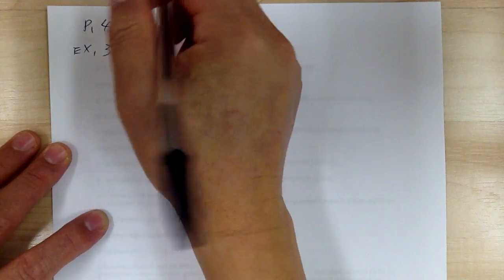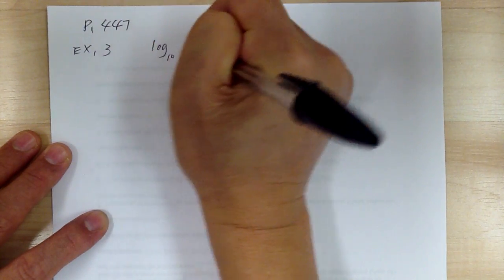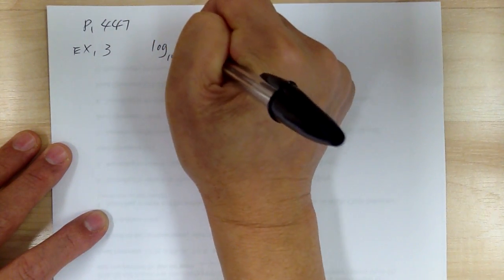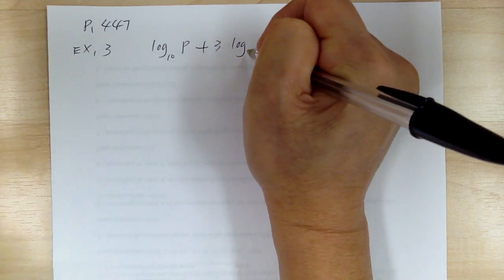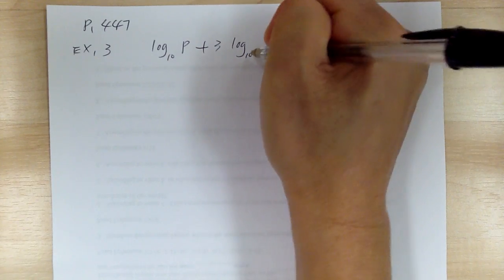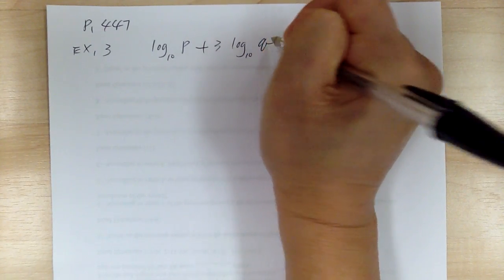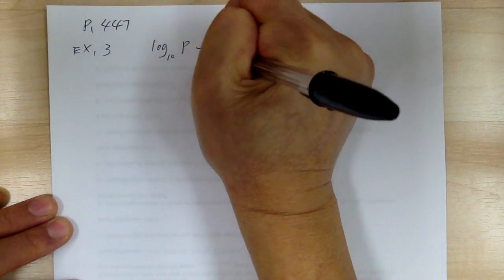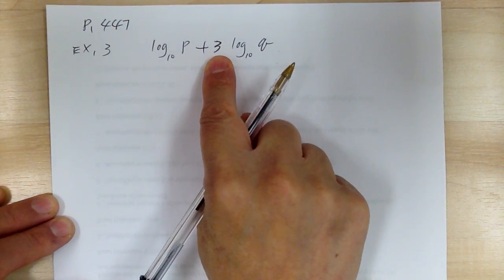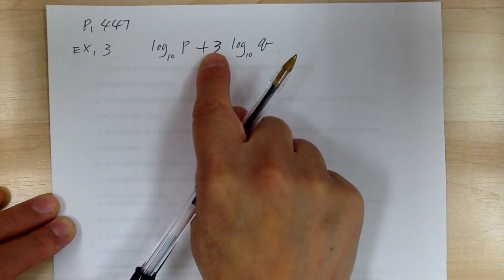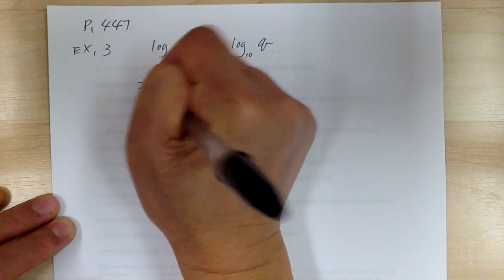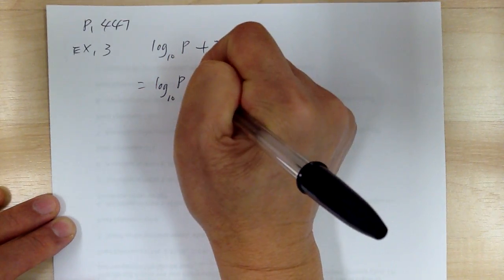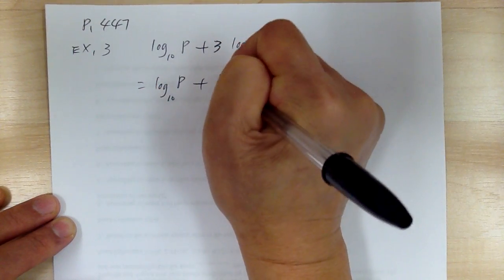So example 3, you have log base 10 of p plus 3 log base 10 of q, and you're going to write it together as a single log. So in order to have a single log, you cannot have a number in front like that. So you have to go backwards. You have to put this up to the top first. So you need to bring this 3 to the top.